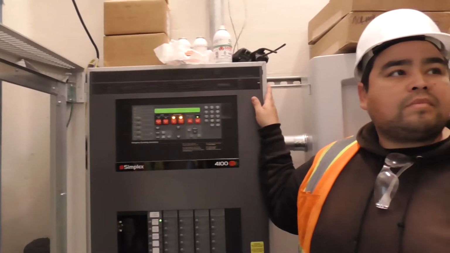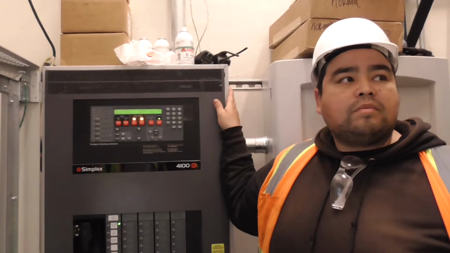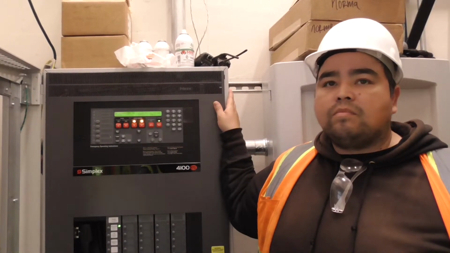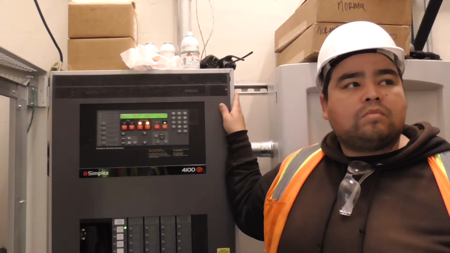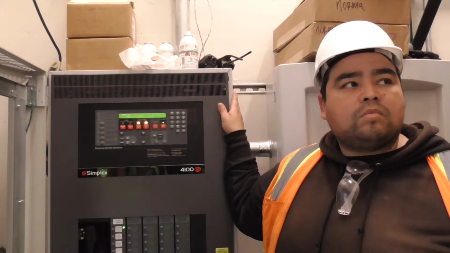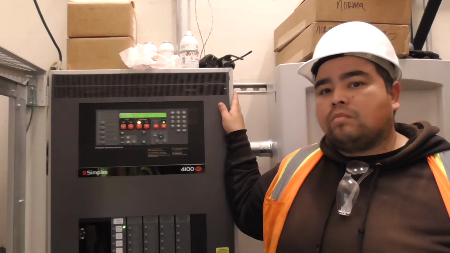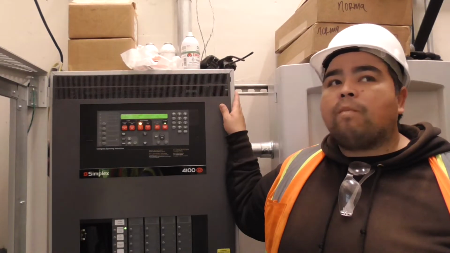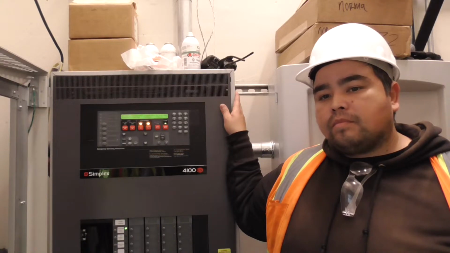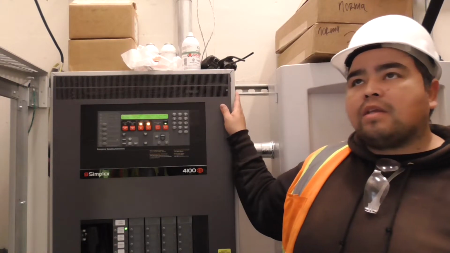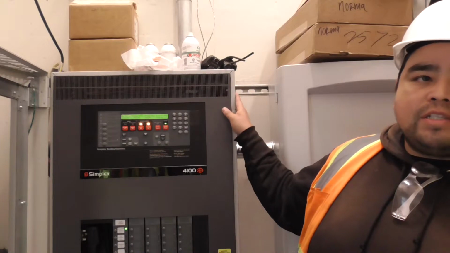I know it wasn't requested nor was in the scope of work, but I'm curious to know, can this system tie to the system over in the other complex, the Simplex panel there? That way, troubles and alarms can report to those panels or annunciators. If it's part of loop 1, yes.